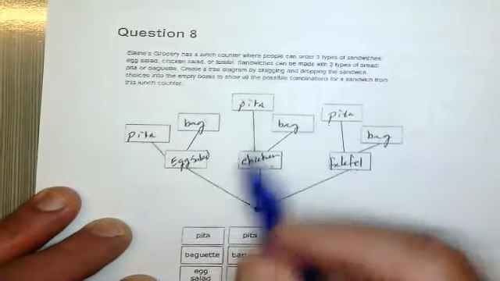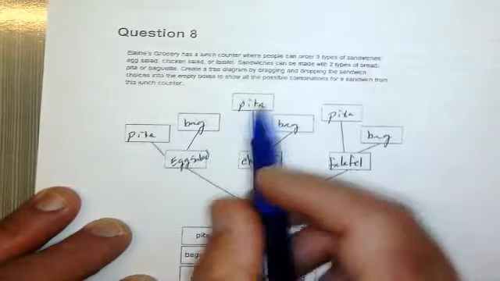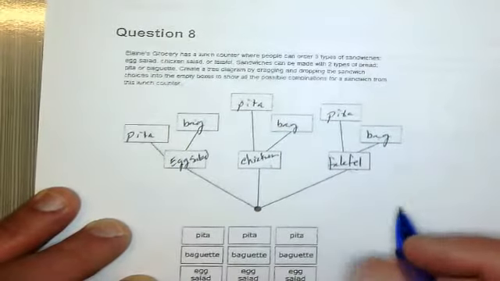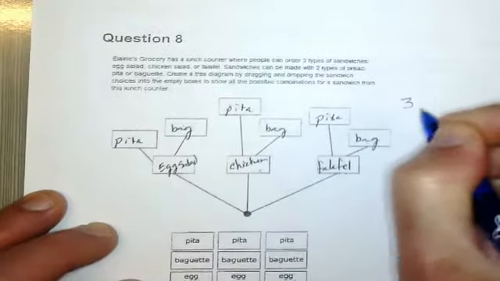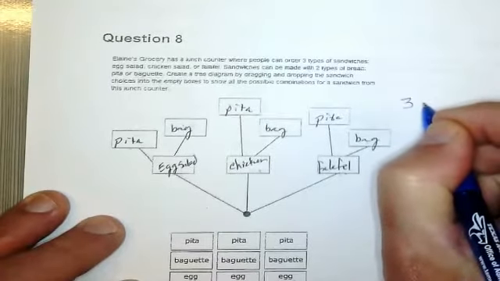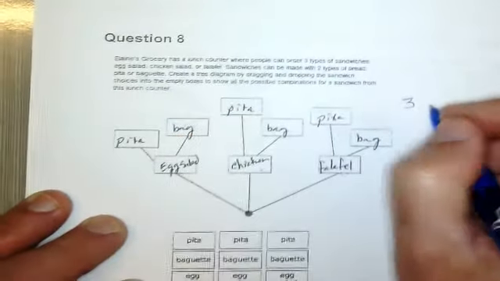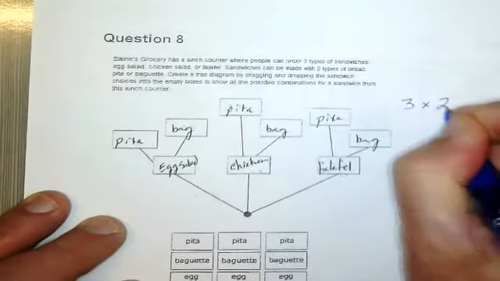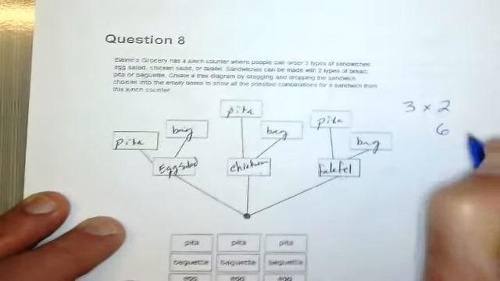Okay, so in the long run, there's 2 of these, 2 of these, 2 of these. So there's 6 different outcomes. In other words, we had 3 choices of filler, if you will, egg salad, chicken salad, or falafel, times the 2 types of bread, and there were 6 different total sandwiches.